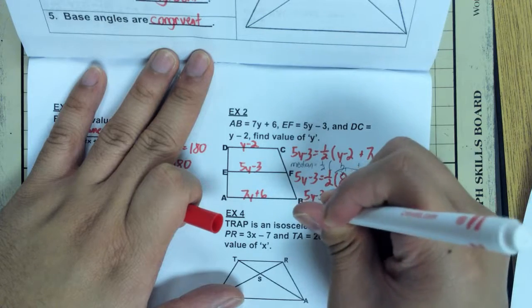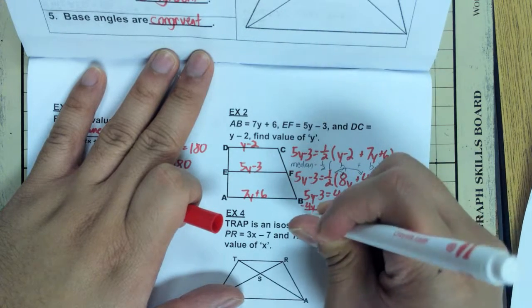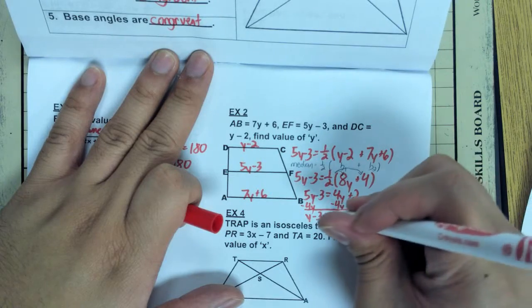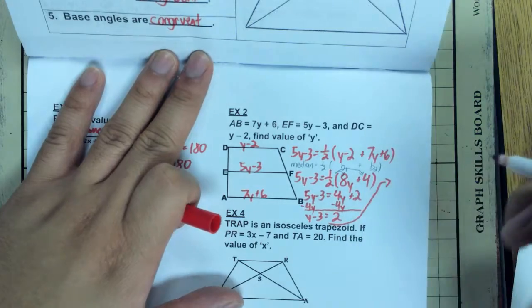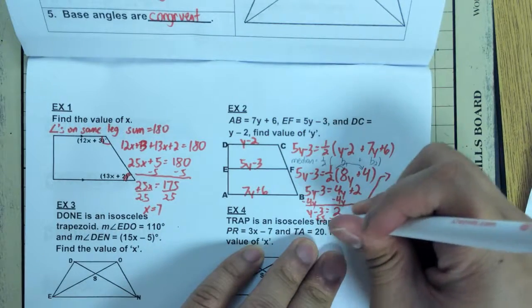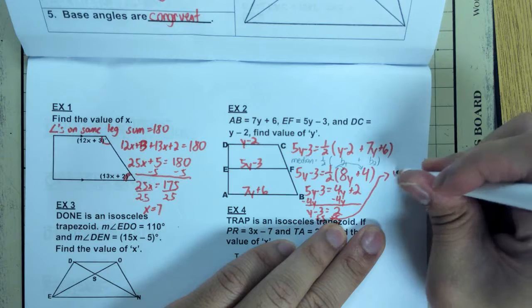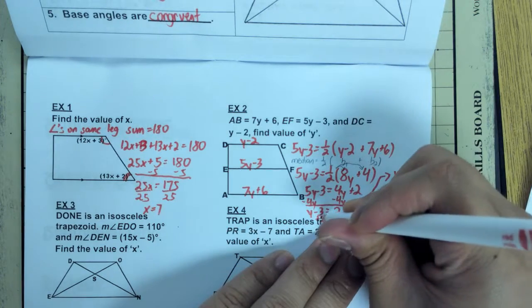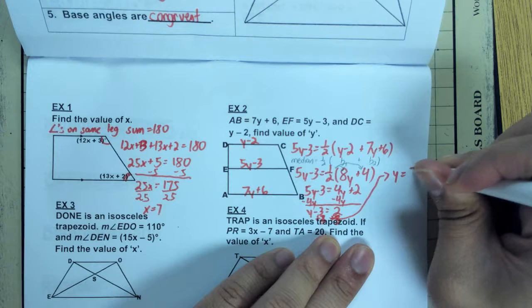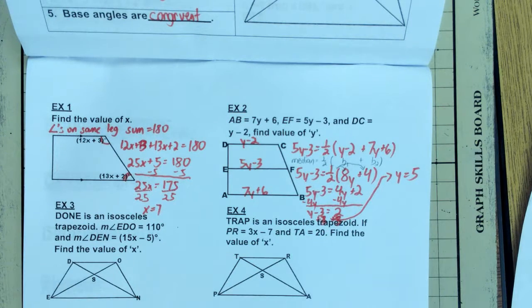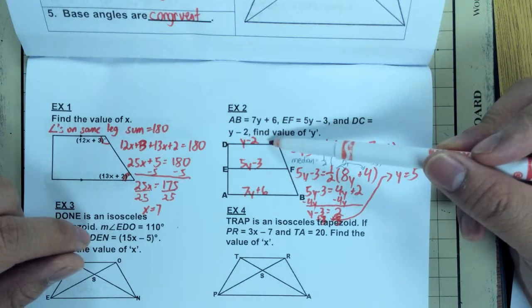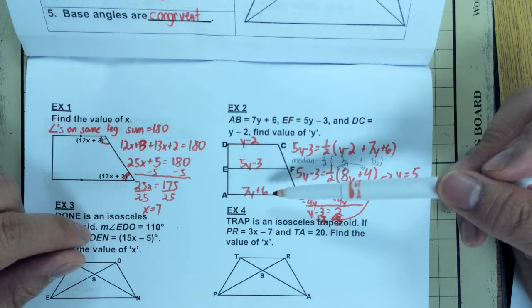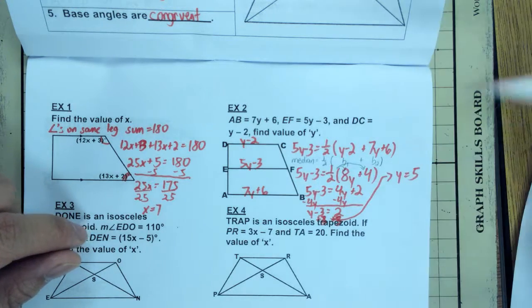Solving for y: plus 3 to get y equals 5. So the idea here is the top base plus the bottom base times 1/2 equals your median.